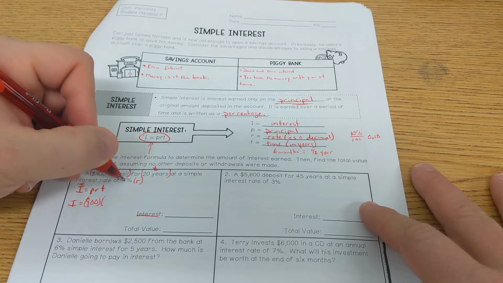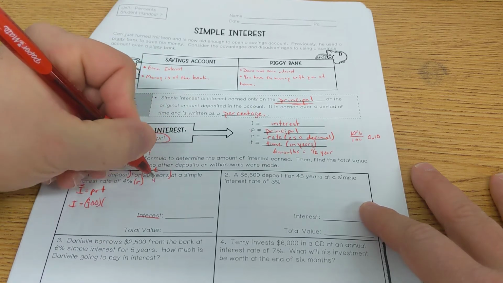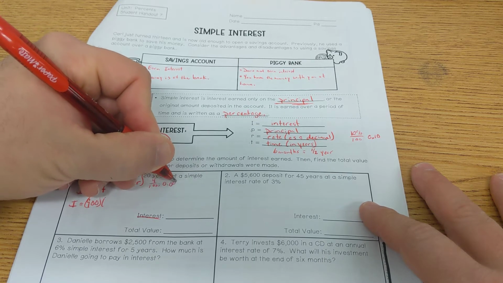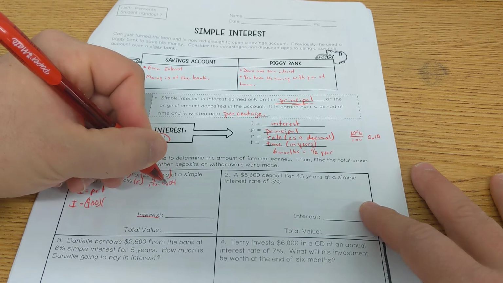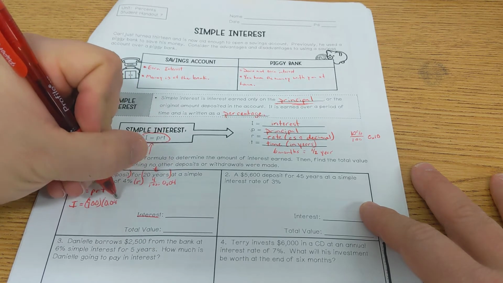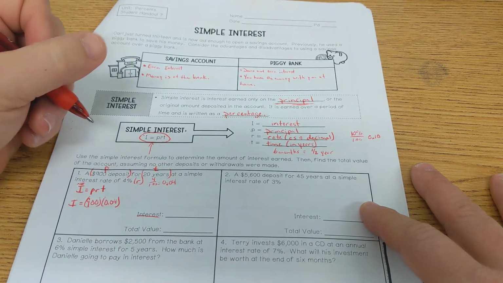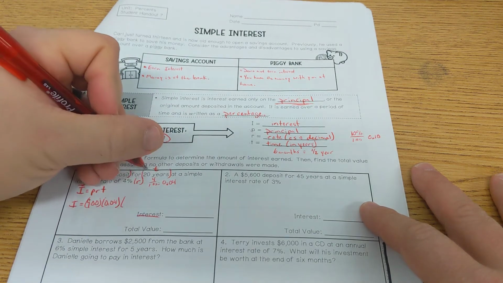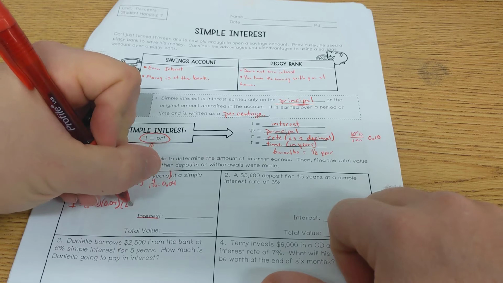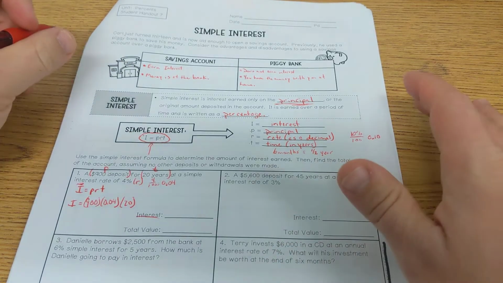My rate, so I'm going to take 4% divided by 100. That's 0.04. And then my time, well, time says in years, and that says 20 years. So we can just put 20 there. We don't have to change it.